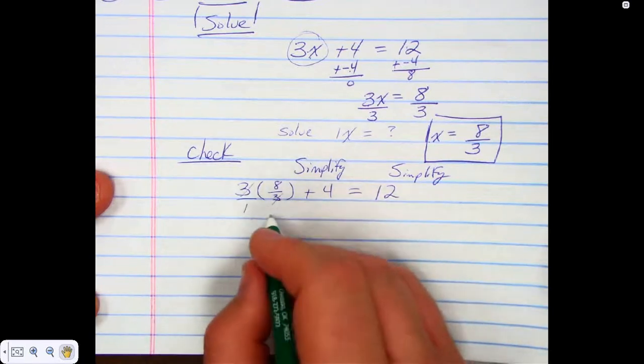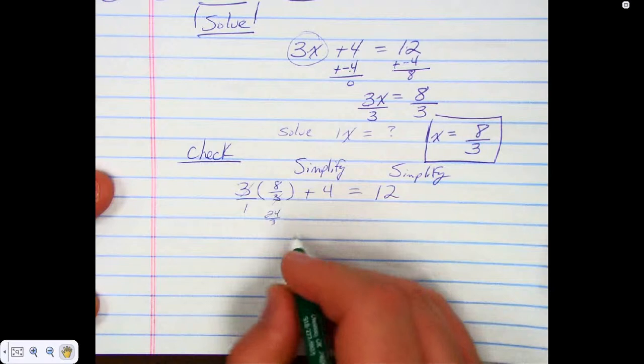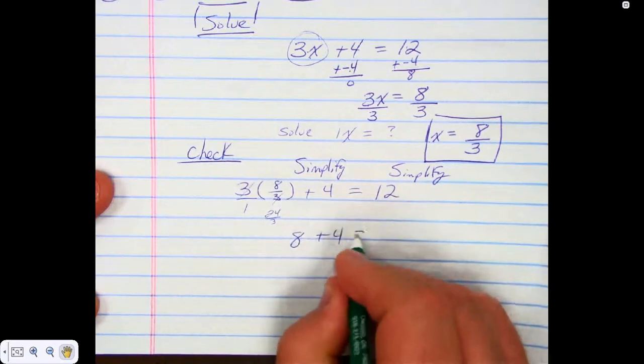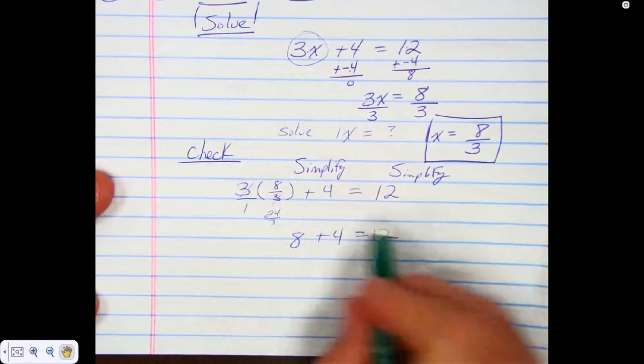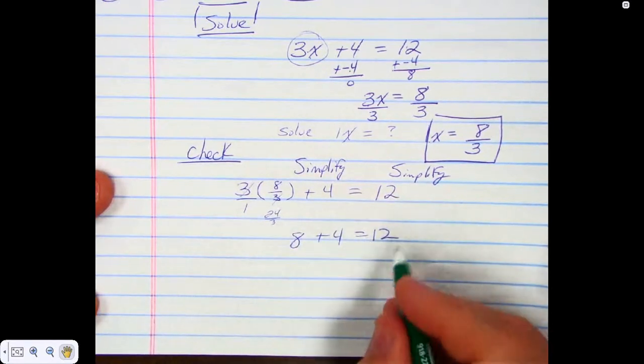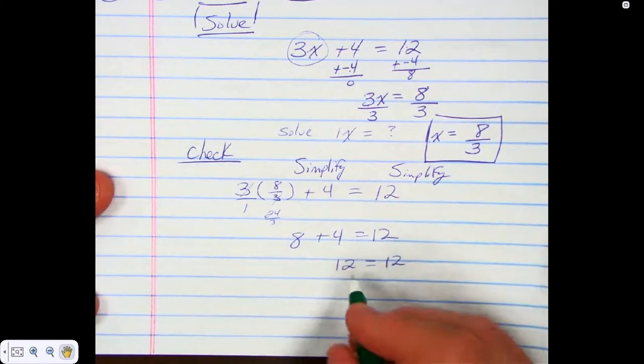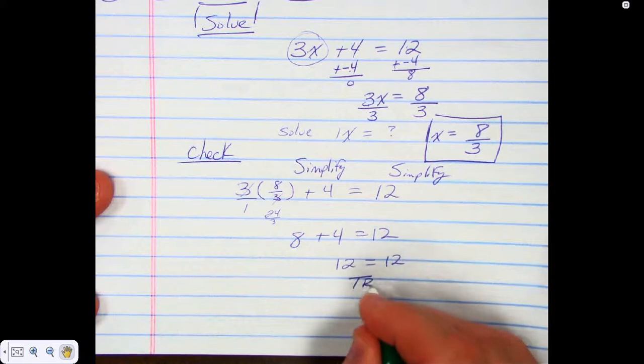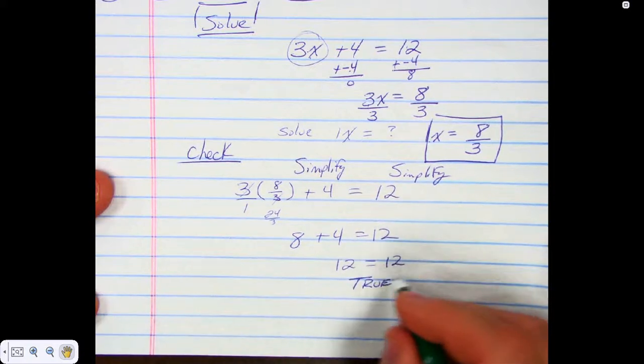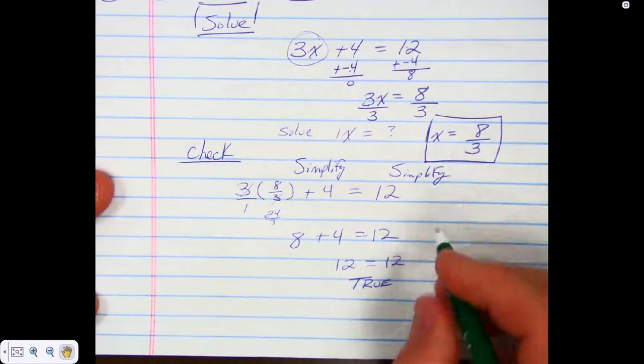Or if you want to multiply, you can see you get 24/3, which is 8 plus 4 is equal to 12. I want to see you multiply that out and write 8 plus 4 is equal to 12. Then 12 is equal to 12. Is this a true statement? I want you to write true underneath there if it's true. If it's false, you write false, and you go back and realize you did it wrong.